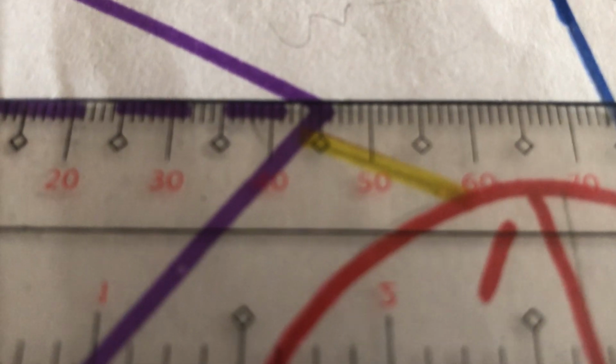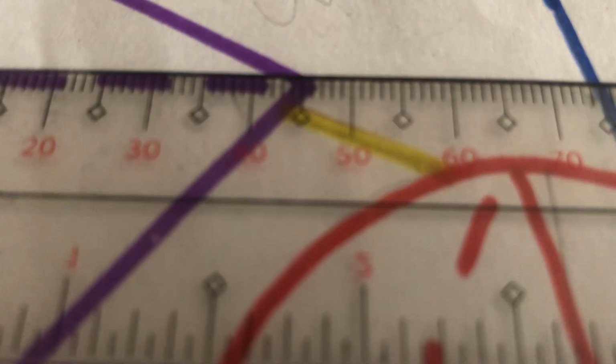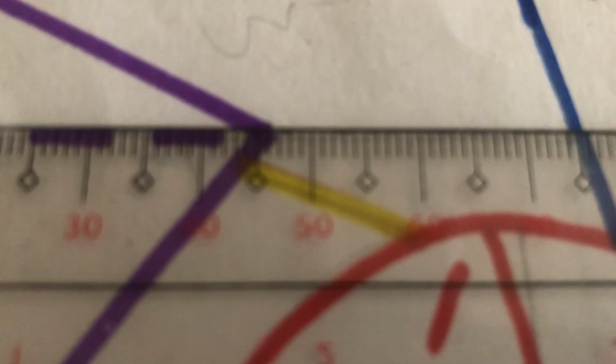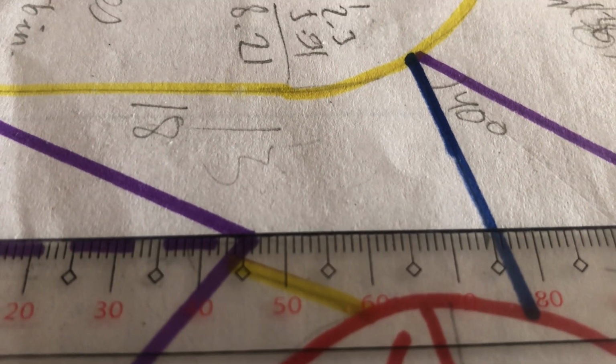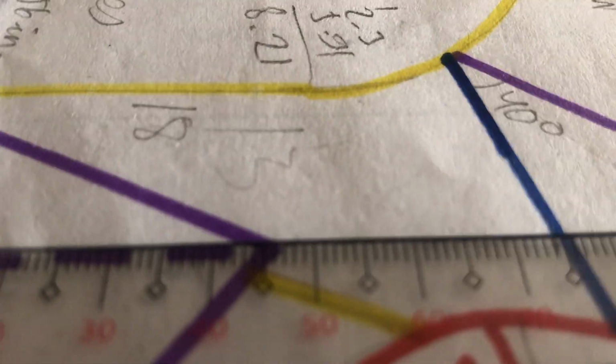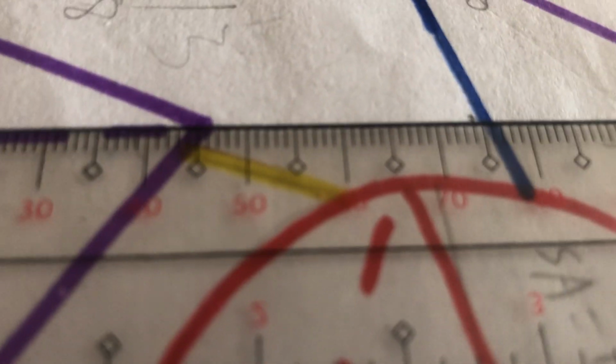Did we get the right value? I'm not sure, but yes, that's still correct. We should get an answer of 4.61.